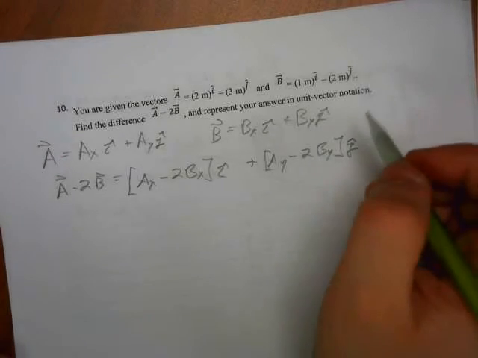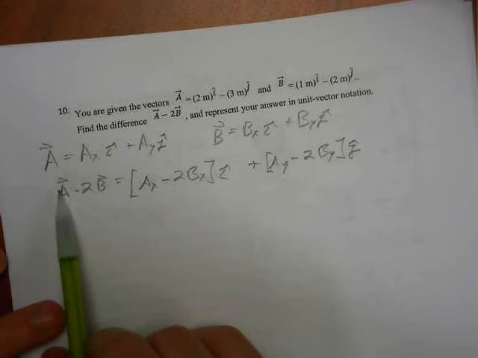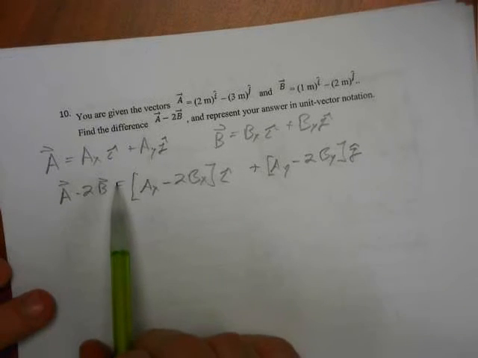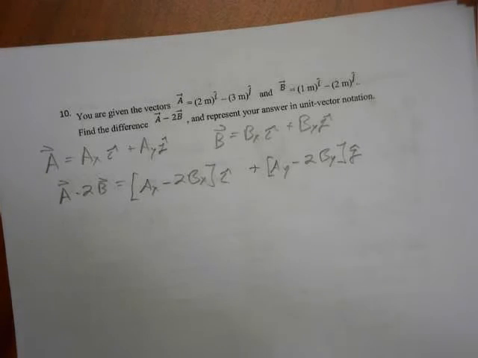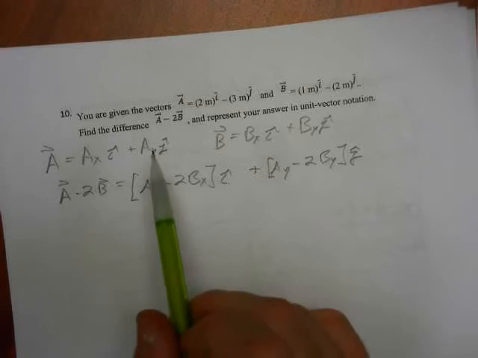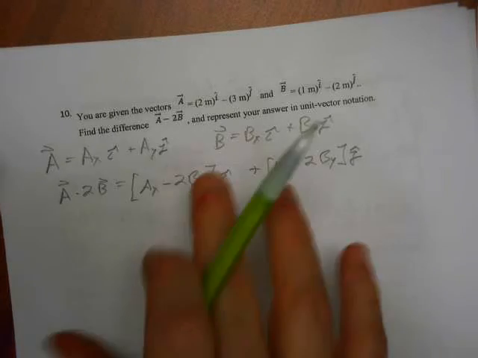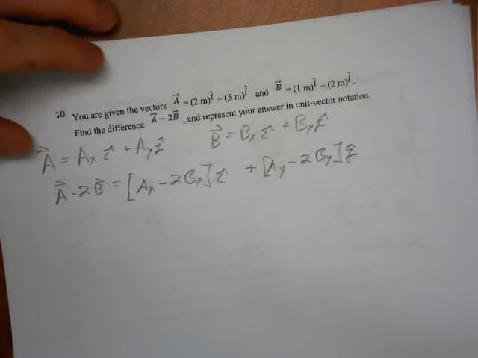j hat. All this is illustrating is that when you subtract vectors or you multiply vectors by a scalar, or you manipulate them in any way, you're just treating the x and y components or the I hat and the j hat components separately. So you do the exact same thing to both sets of components.